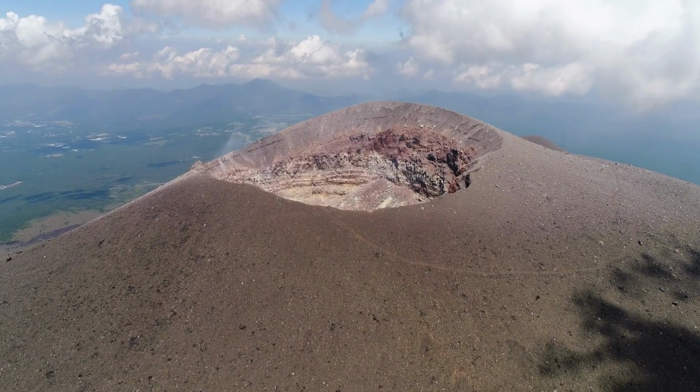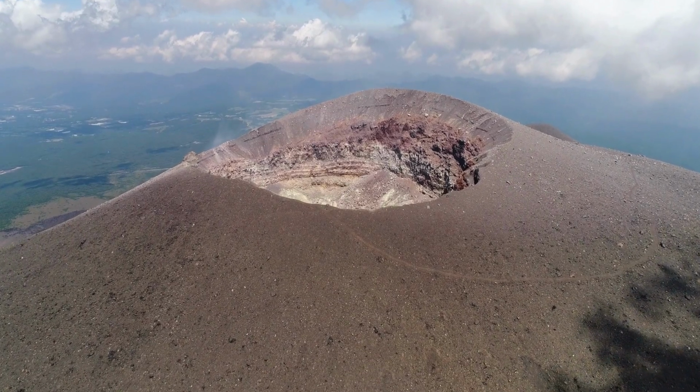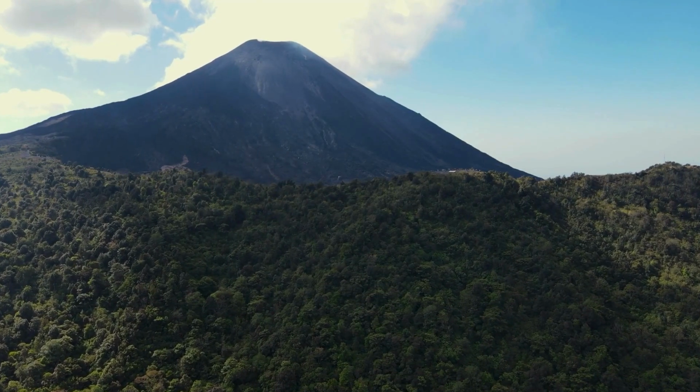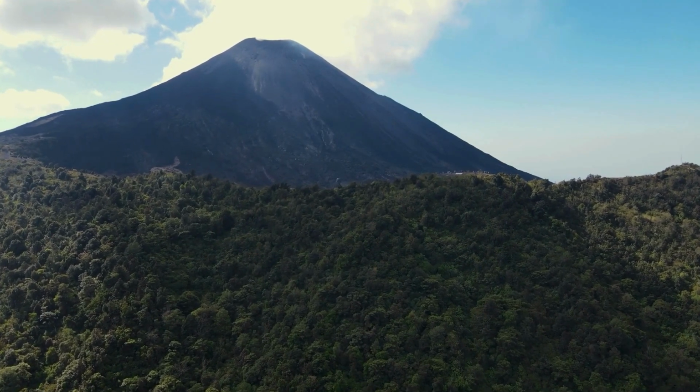Dormant phase. Volcanoes may stop erupting for long periods but retain the potential to become active again. In this phase, volcanoes can accumulate pressure and prepare for future eruptions.